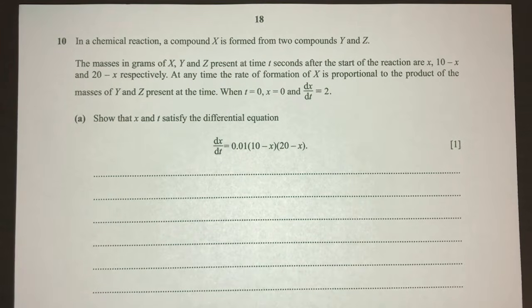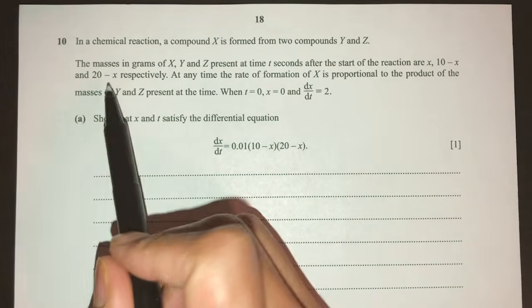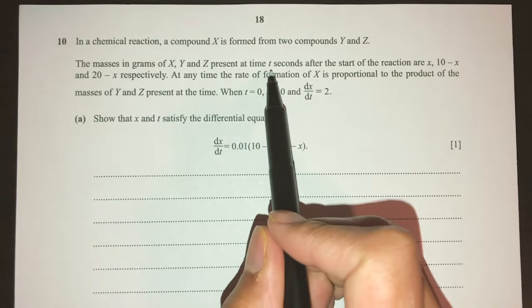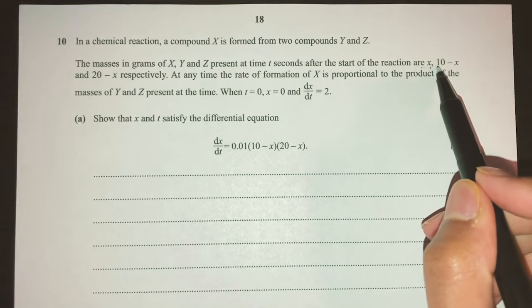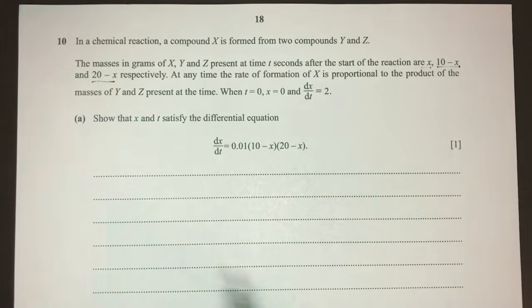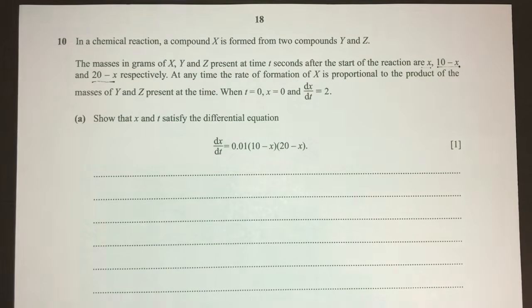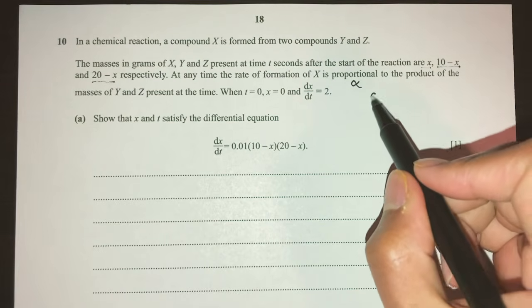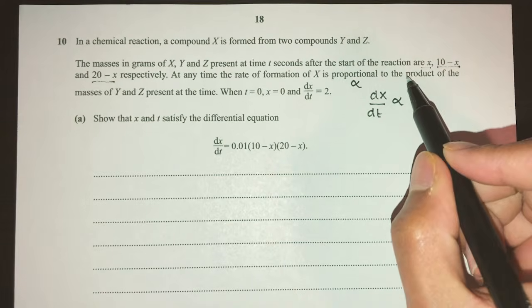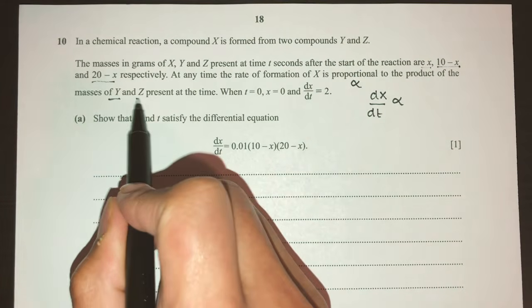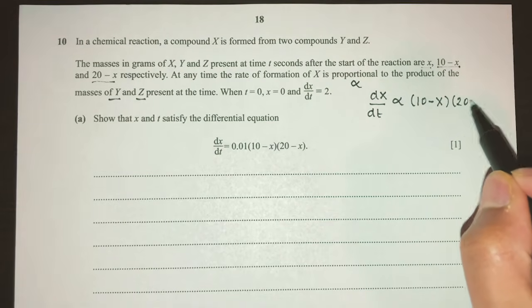In a chemical reaction, compound X is formed from two compounds Y and Z. Now, the masses of X, Y, and Z present at time t seconds after the start of the reaction are x, 10 minus x, and 20 minus x, respectively. Now, at any time, the rate of formation of X is proportional to the product of the masses of Y and Z. So, rate of formation of X, which will be dx by dt, is proportional to the product of Y, which is 10 minus x, and Z, which is 20 minus x.